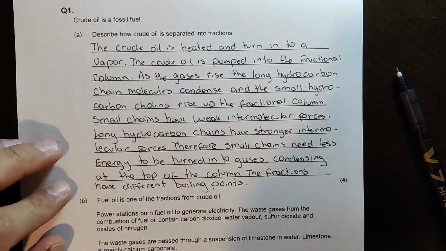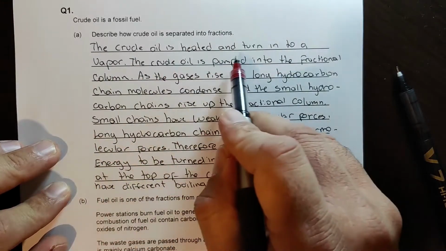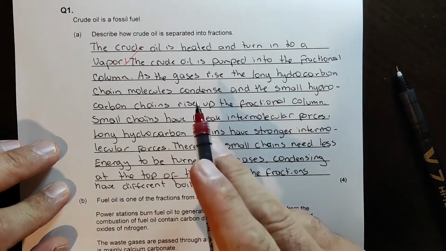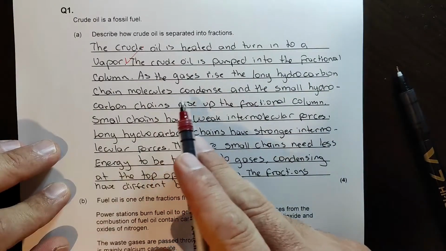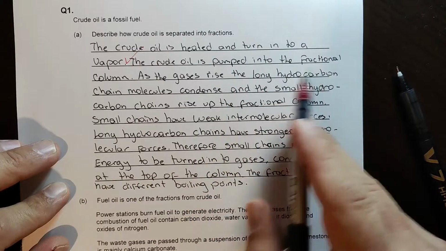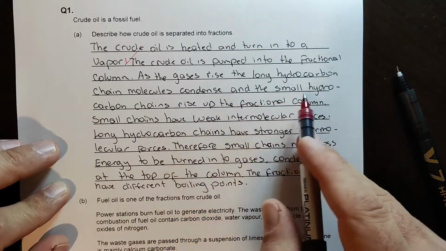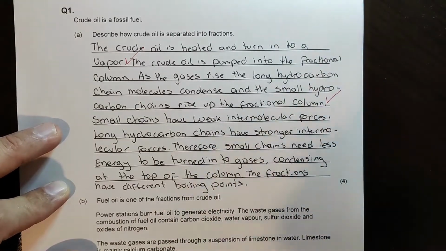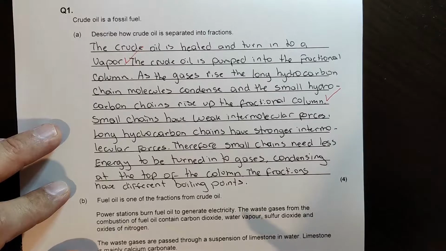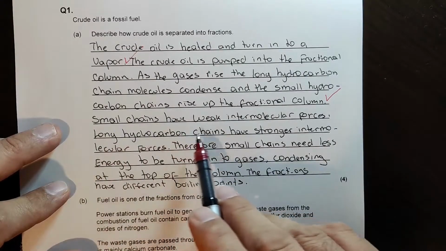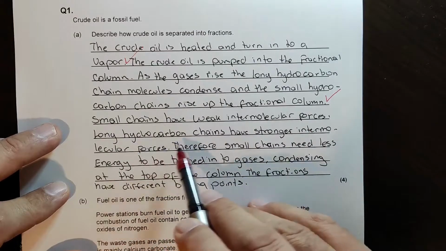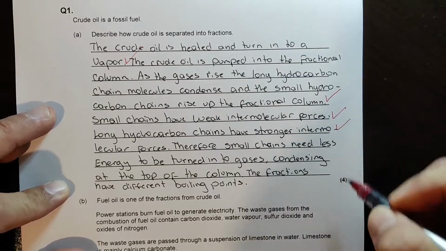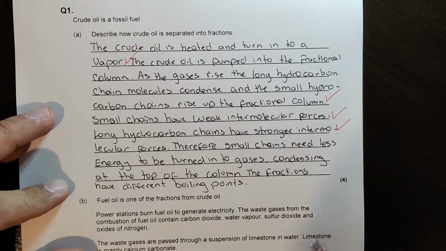So number 1, crude oil is heated and turned into a vapor. That will be 1 mark right there. Crude oil is pumped into the fractional column. As the gases rise, the long hydrocarbon chains condense, and the small hydrocarbon chains rise up the fractional column. We can just, for sake of right now, say that's another mark, okay? Small chains have weak intermolecular forces, long hydrocarbon chains have strong intermolecular forces, okay? That could very easily be 2 marks, all right? And making a total of 4 marks there.